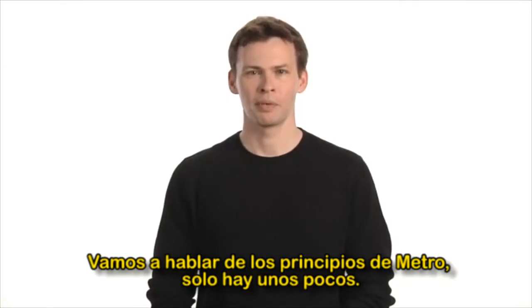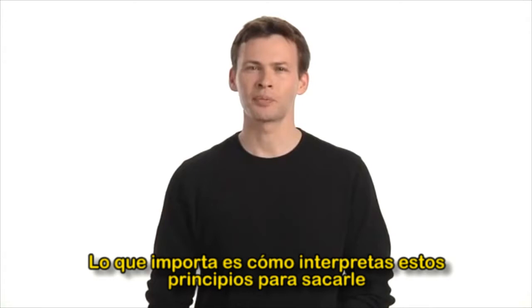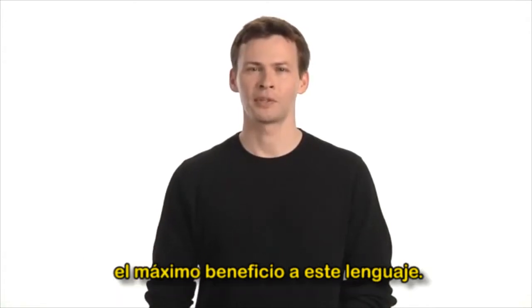So let's talk a bit about the principles of Metro. There are just a few of them. And this is more of a conversation. It doesn't have to be like, hey, make your design this way. It's actually, how do you interpret this principle to make the most out of this language?